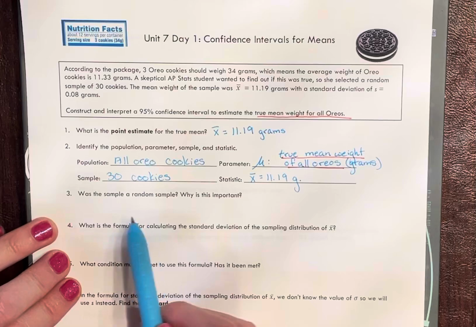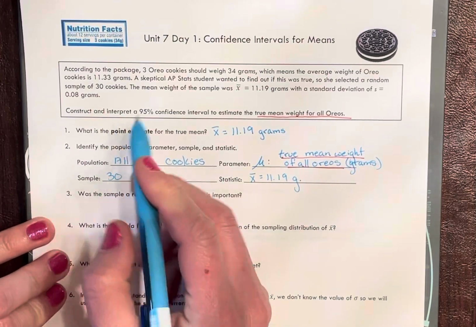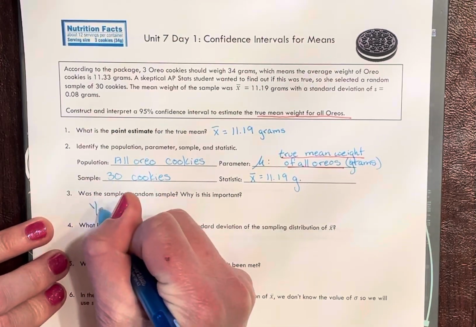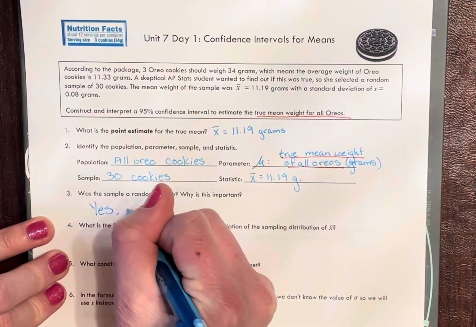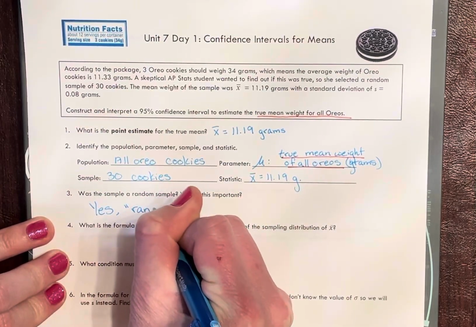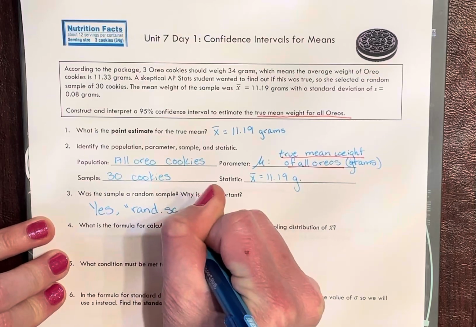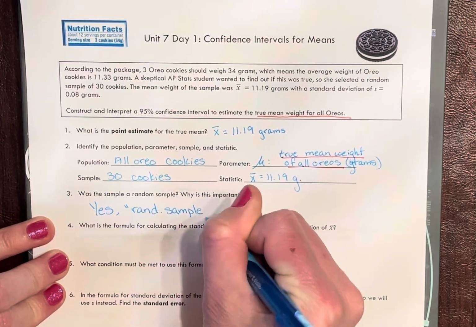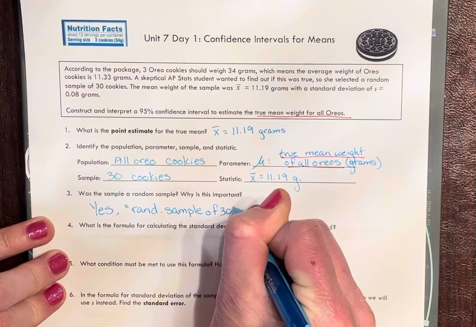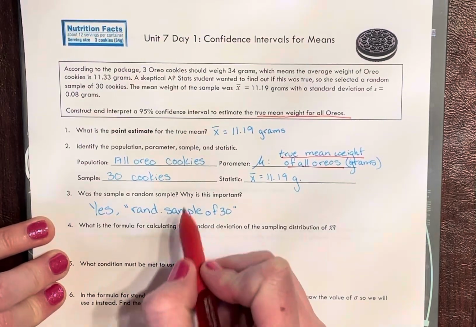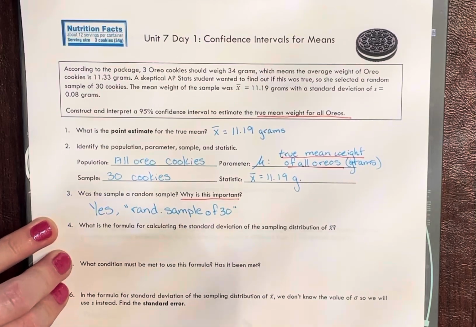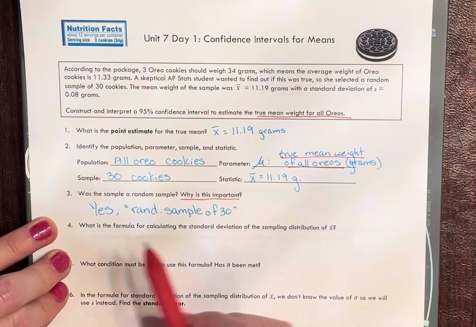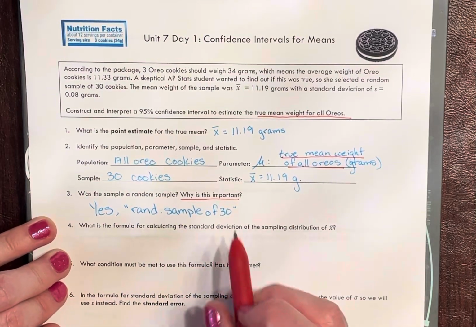So question 3 says, was it a random sample? And it says, yes, it is a random sample. How do we know? It tells me we had a random sample of 30 cookies. So I'm going to quote that prompt of 30. Why is that important? You don't have to write this on the AP test. When it says, did you meet the random condition? You just say yes because it's a random sample.